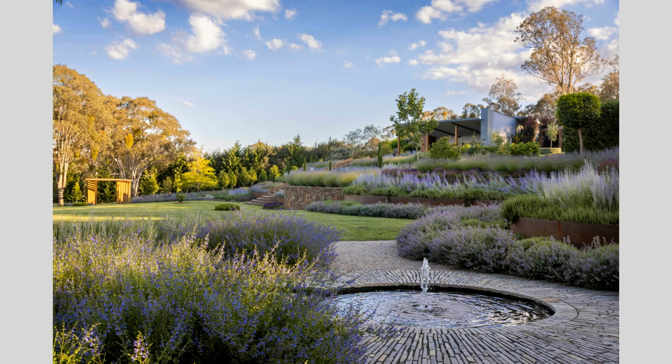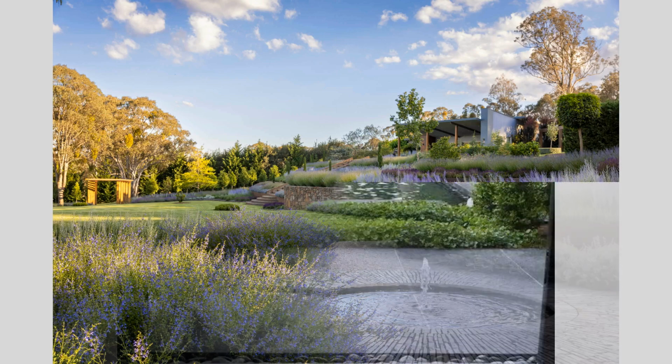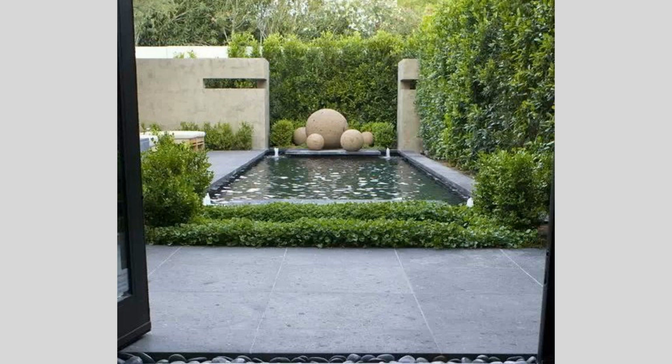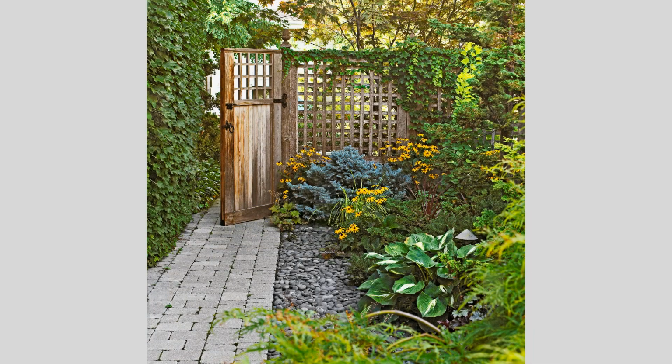7. Enjoy and adjust. Observe, watch how plants grow and how the garden changes over time. Make adjustments. Don't hesitate to move plants around or add new ones as you learn what works best.